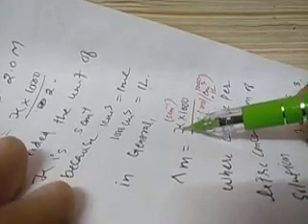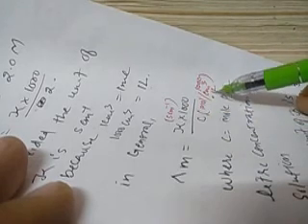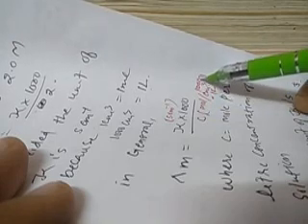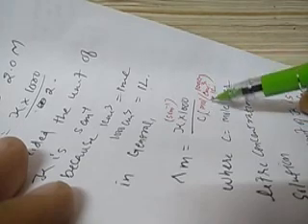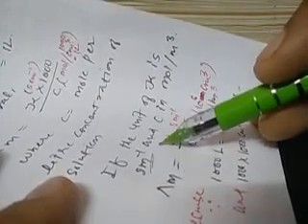Remember, my dear students, that kappa must be in Siemens per centimeter and C must be in mole per liter, and 1 liter is 1000 centimeter cube or 1000 ml. That means the concentration C must be mole per 1000 centimeter cube or mole per 1000 ml, where C is the mole per liter concentration of the solution. If the unit of kappa is Siemens per meter and C is in mole per meter cube, then we will write lambda m is equal to kappa by C.